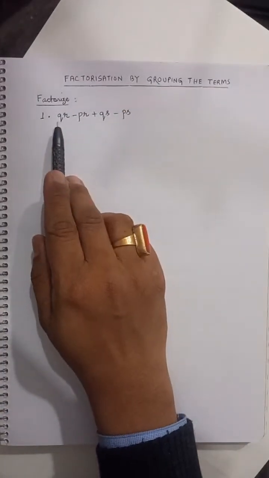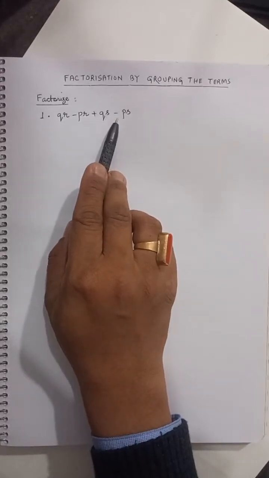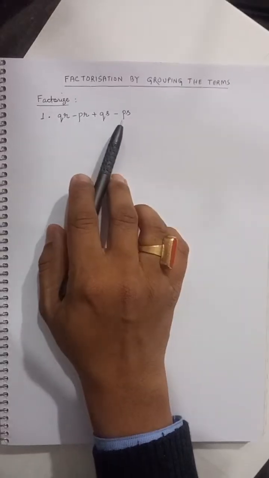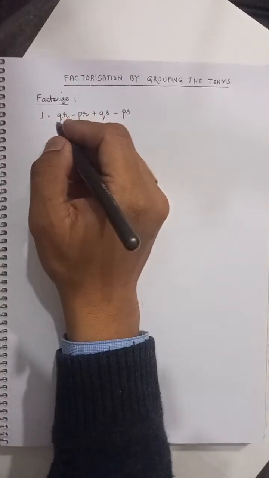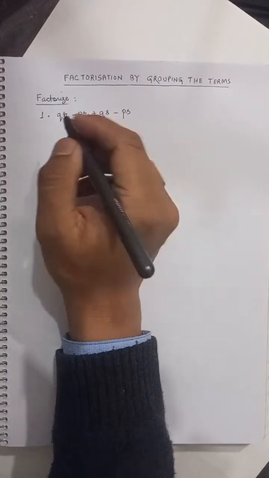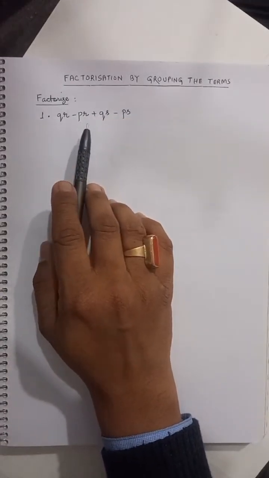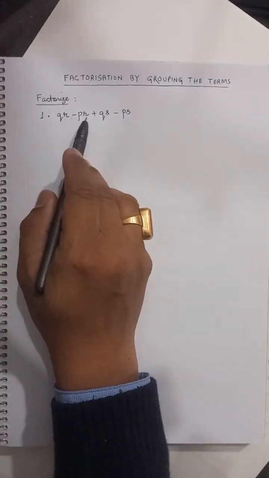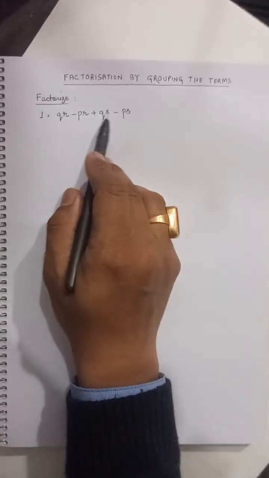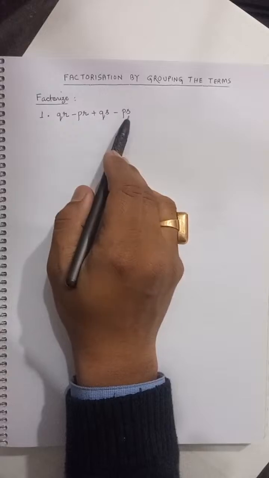We have QR minus PR plus QS minus PS. So there are four terms and we can divide the four terms in groups of two. Now what should we keep in mind before grouping them? We have to see what terms they have common between them. Like if we notice the first two terms, we have R common. If we see the third and the fourth term, we have S common.